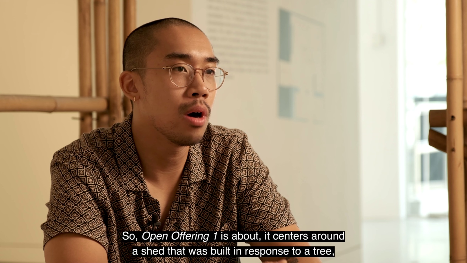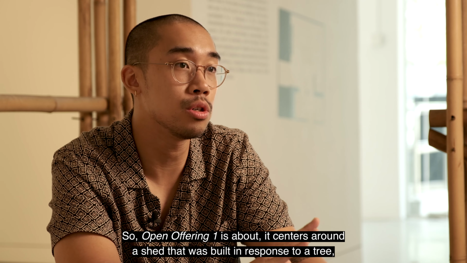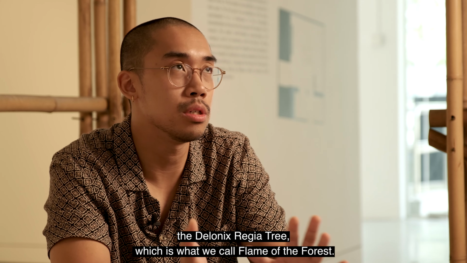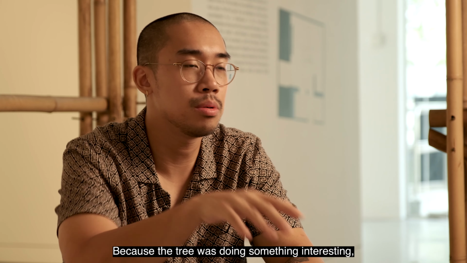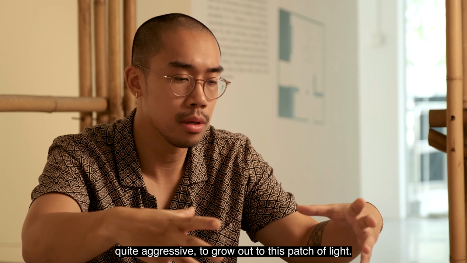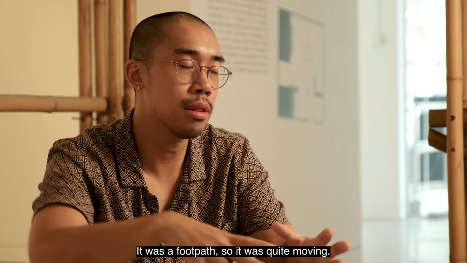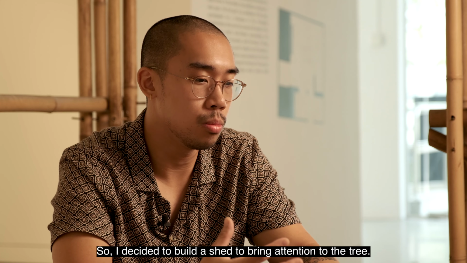So Open Offering 1 centers around a shed that was built in response to a tree, the Lonix regia tree, which is what we usually call flame of the forest. The tree was doing something interesting, quite aggressive, growing out to this patch of light at the footpath. It was quite moving, so I decided to build a shed to bring attention to the tree.